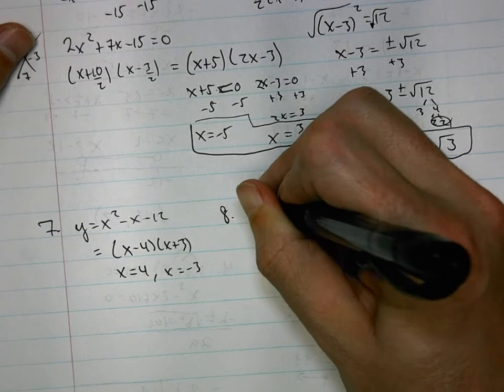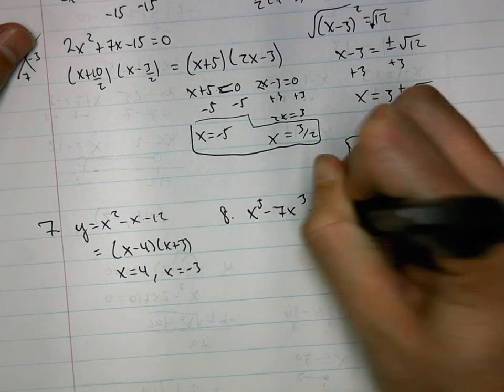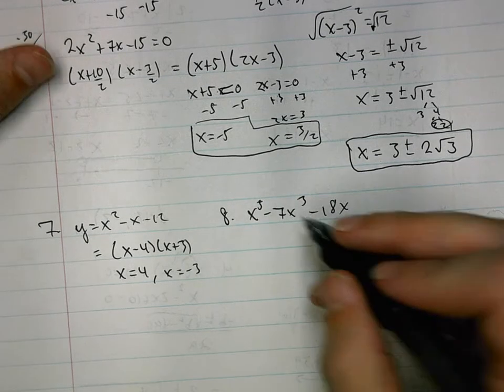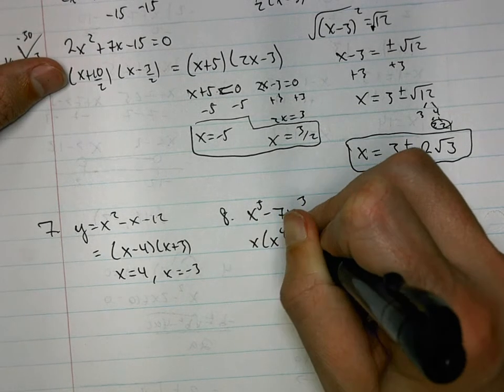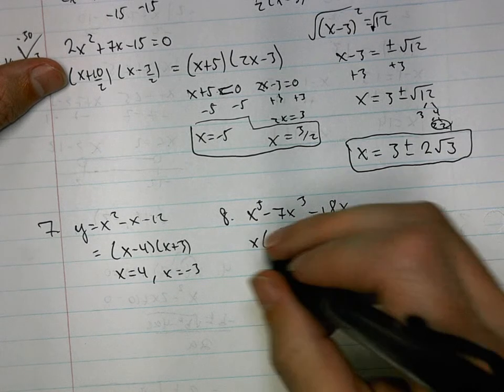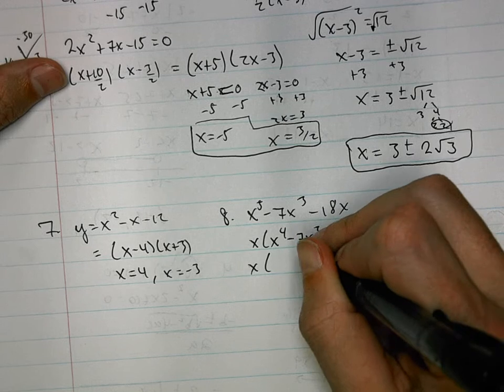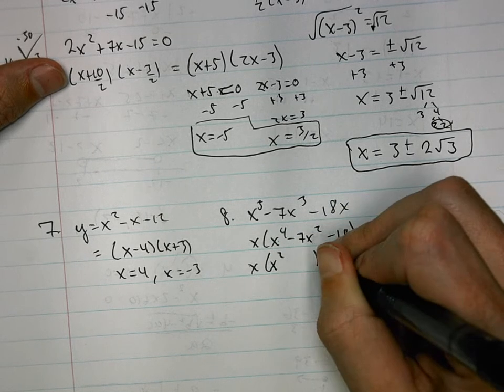x to the 5th minus 7x cubed minus 18x. First things first, GCF. They all have an x we can pull out. And then we're going to factor this. Two things that multiply to x to the 4th are x squared and x squared.